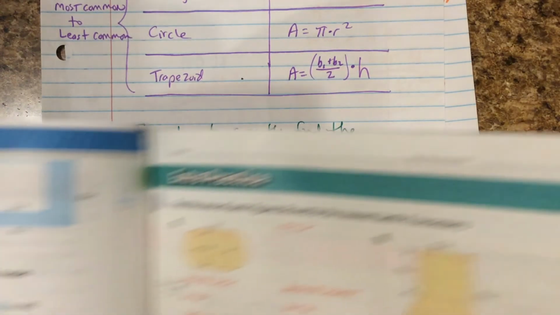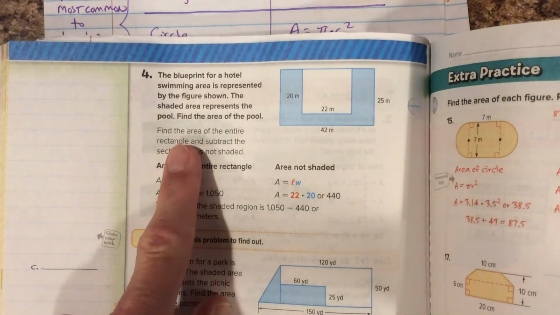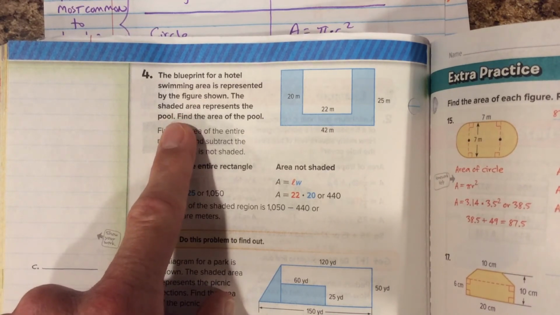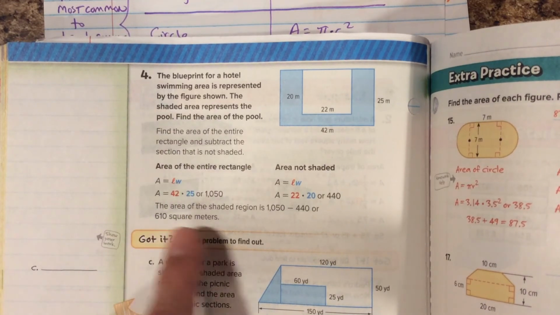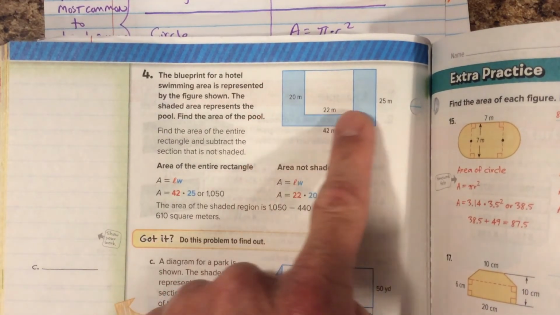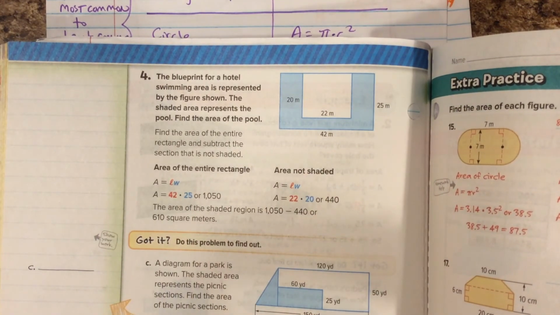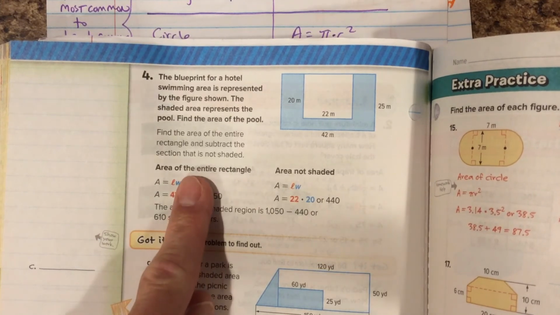All right? They tell you the area of the entire rectangle, the shaded area represents the pool. So the shaded area in this case is the blue space. All right? So they're going to make this funny shaped pool, it looks like. And then our job is area of the entire rectangle.